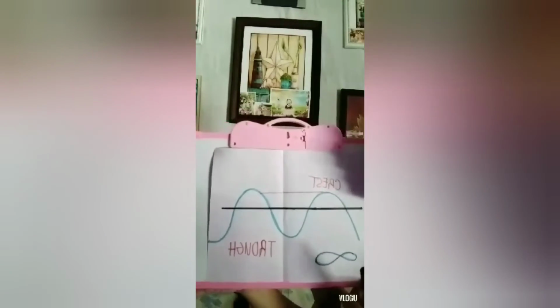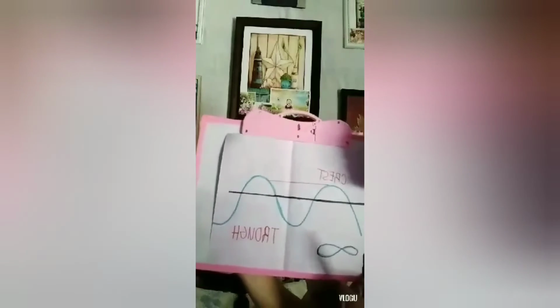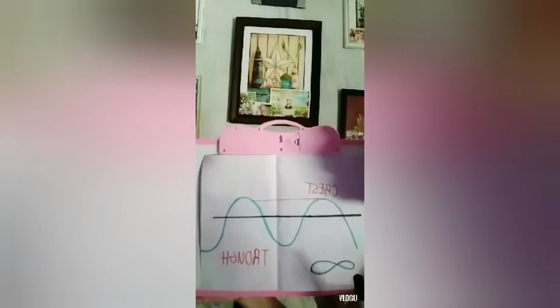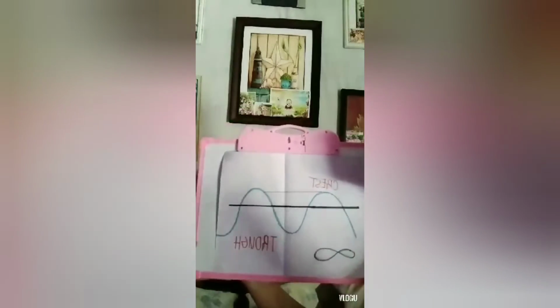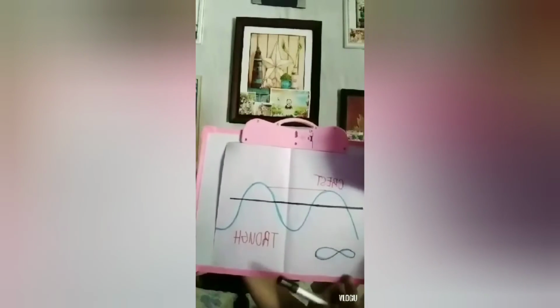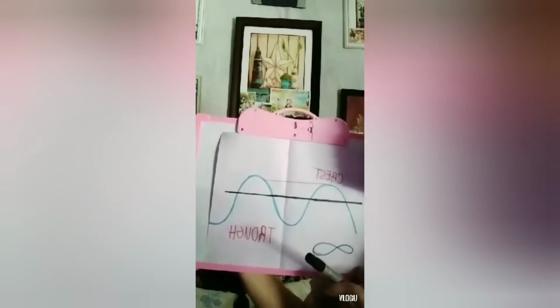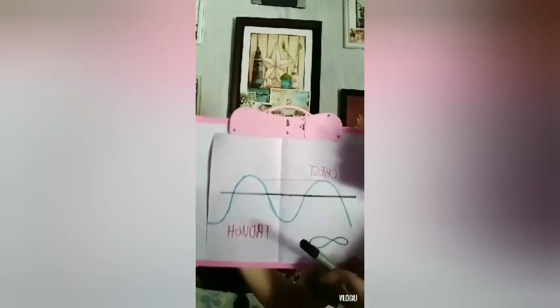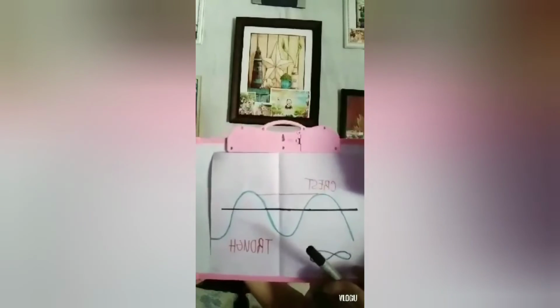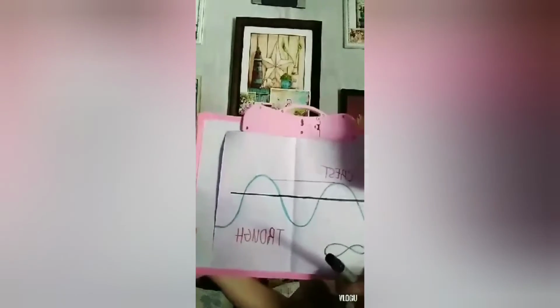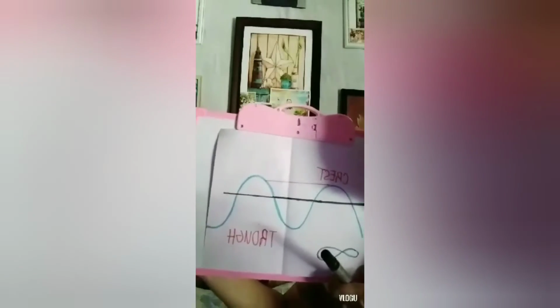And then the velocity, the speed of the wavelength, is measured in meters per second. With waves, some are fast, some are not. So the velocity depends on the speed of the wavelengths, and it is measured in meters per second. So that's my example of mechanical waves.